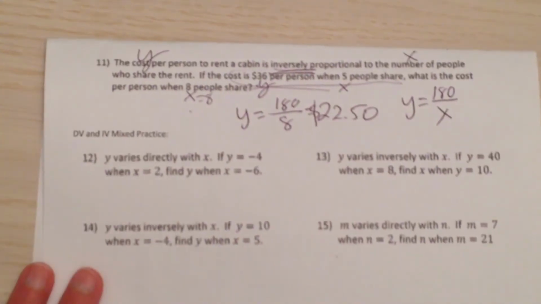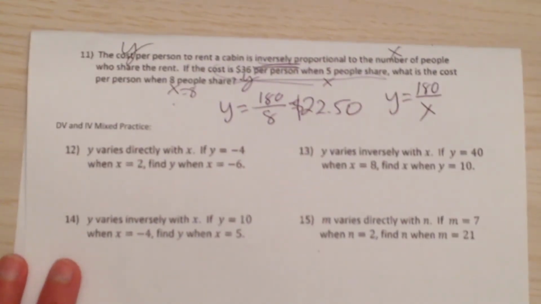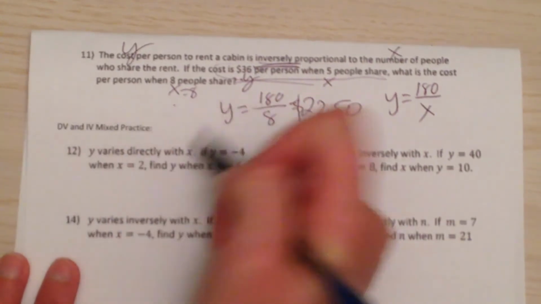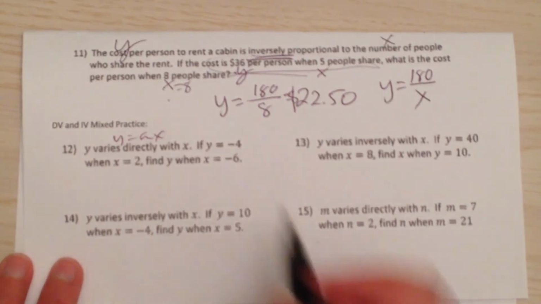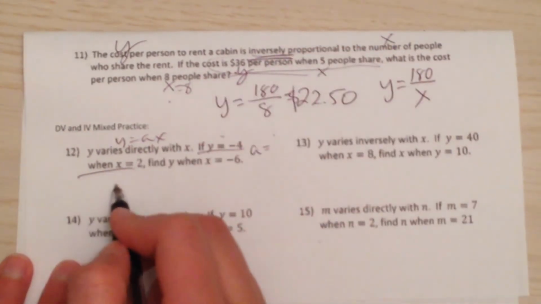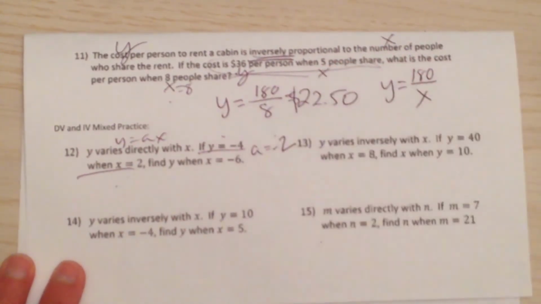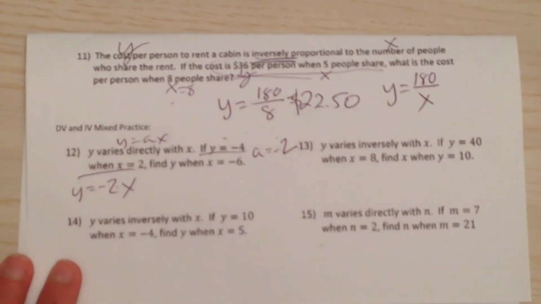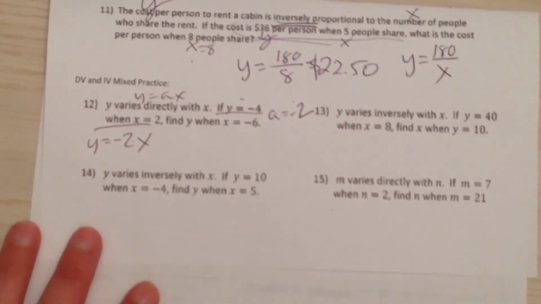Alright, so here's a little bit of mixed practice. And these aren't really big word problems, they're just little word problems. So we're going to start with y varies directly, so we know y equals ax. I have a y and an x given together, so I'm going to find my a by saying the y divided by the x. So negative 4 divided by 2 is negative 2. And I'm going to plug that into my formula, so y equals negative 2x. So that's my base equation, and I'm going to use that base equation to solve for new values.